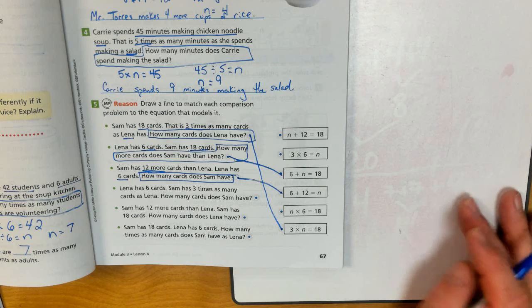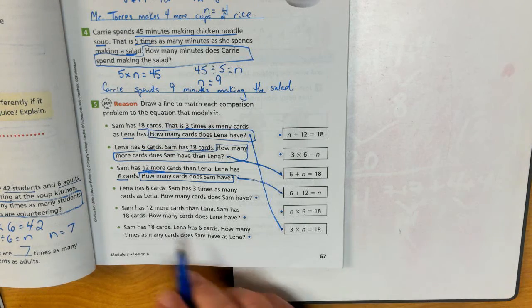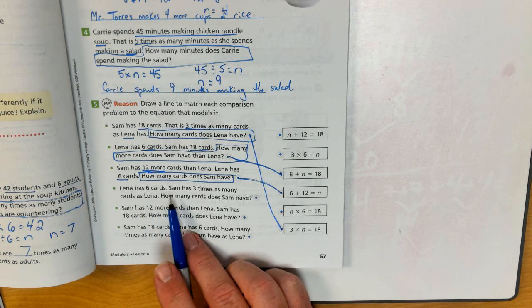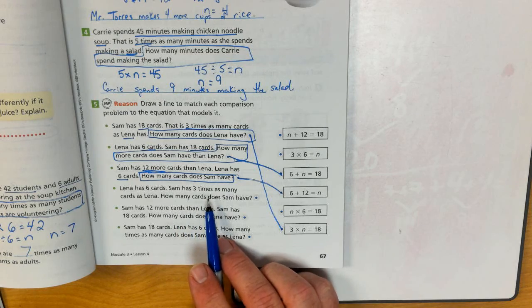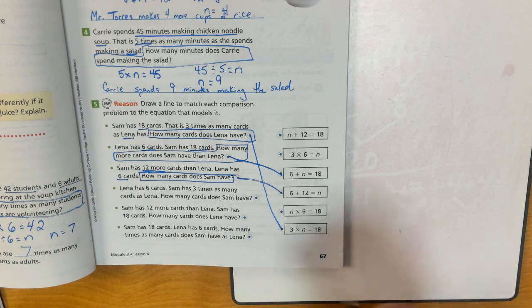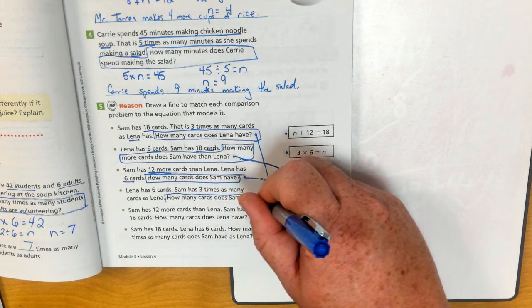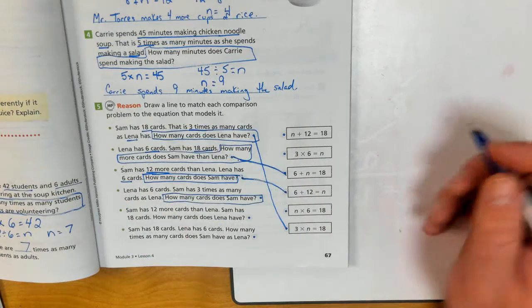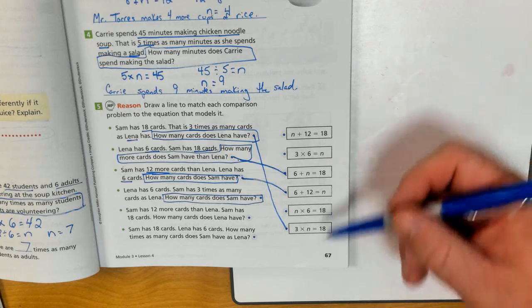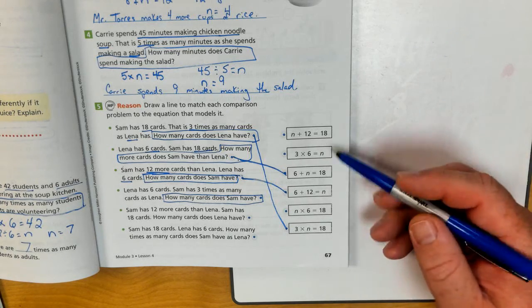Okay. The fourth question says Lena has 6 cards. Sam has 3 times as many cards as Lena. How many cards does Sam have? I heard he has 3 times as many cards. That's a multiplicative problem, I know. So I'm going to be looking for something with multiplication, which I only have a couple choices left.